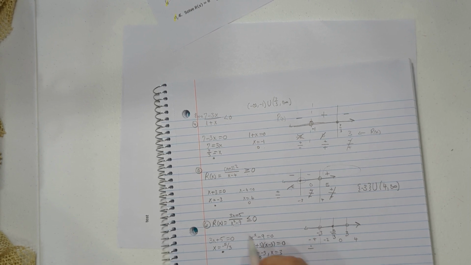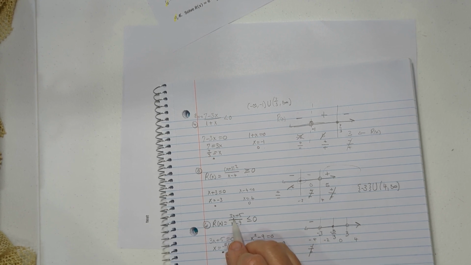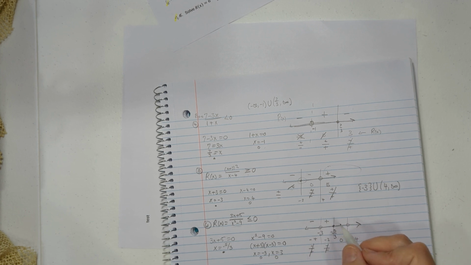So if I put negative 4 in, 3 times negative 4 is negative 12 plus 5. That's a negative in the numerator. Negative 4 squared is 16 minus 9. That's a positive. A negative over a positive is a negative. All right. Negative 2. 3 times negative 2 is negative 6 plus 5. That's a negative in the numerator. Negative 2 squared is 4 minus 9, which is another negative. That is a negative over a negative, which gives me a positive.